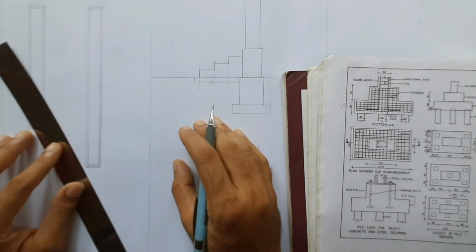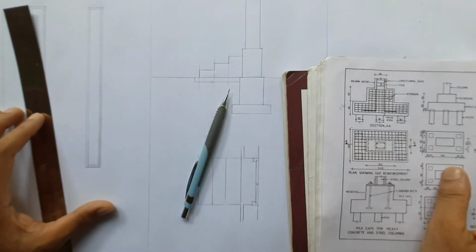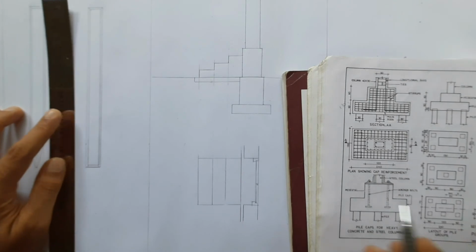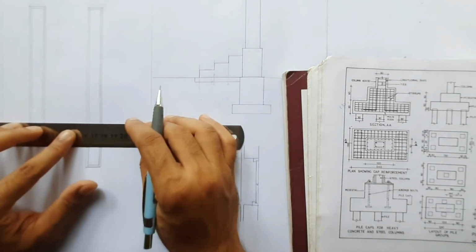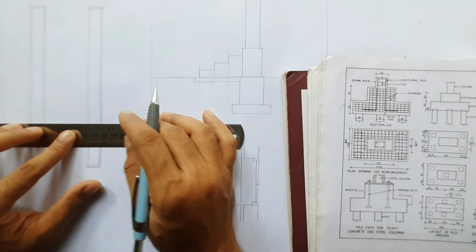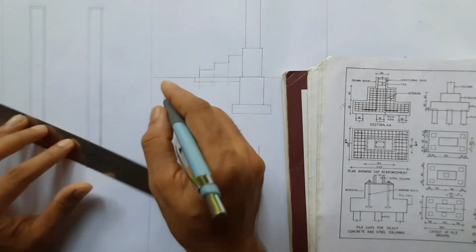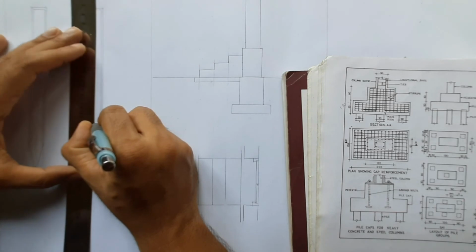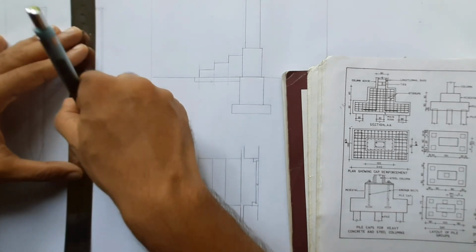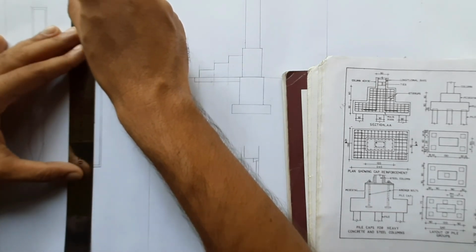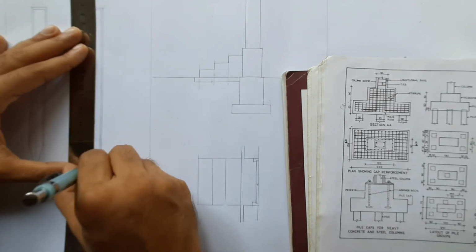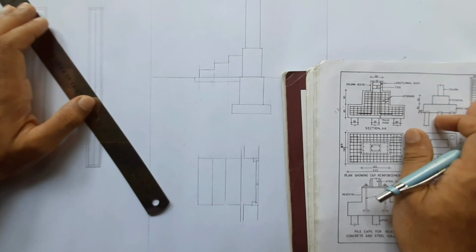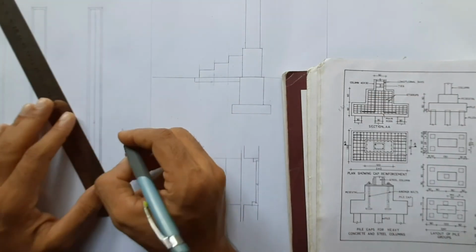Like this you can provide. Make the center line. And draw the helical reinforcements.